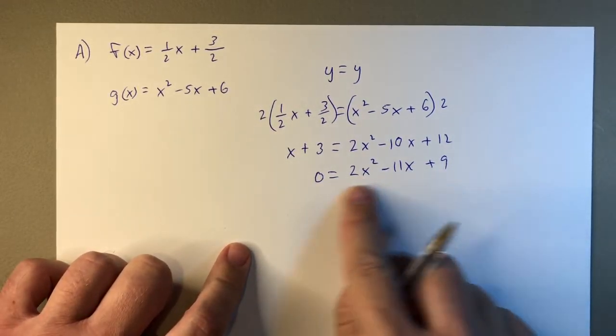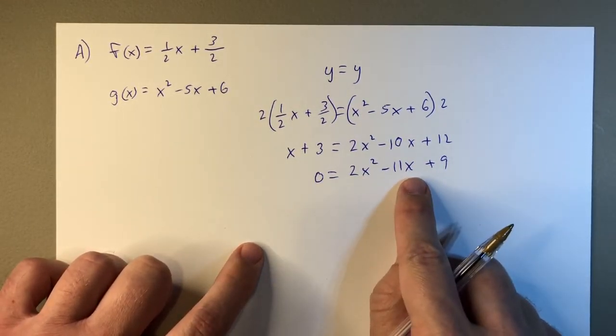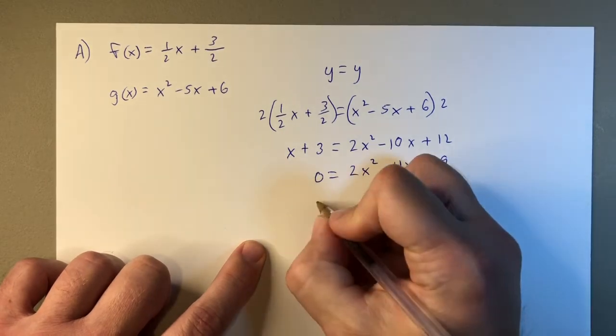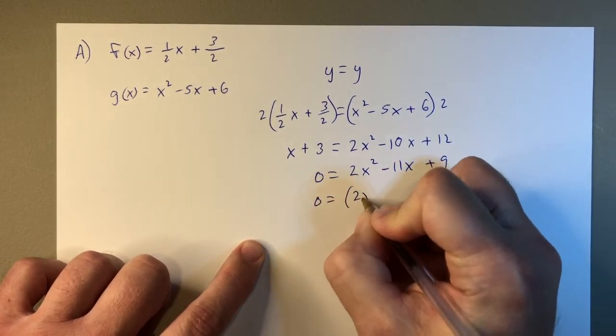Again, just like in the previous example, once you get to this point, you're trying to solve for x, and you could do that by either factoring or by using the quadratic formula. Let's see, I believe this one is factorable.